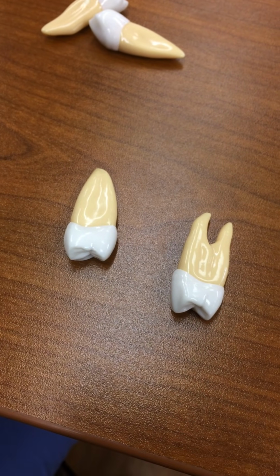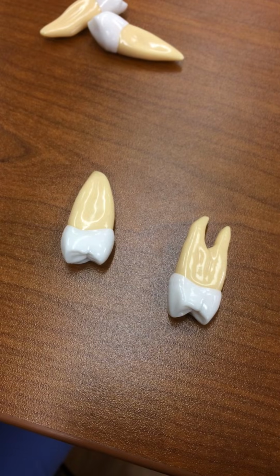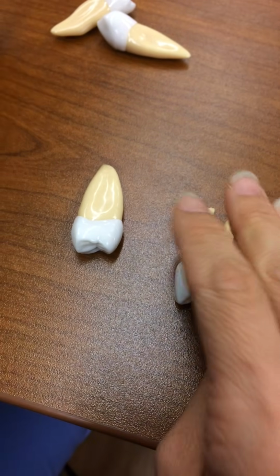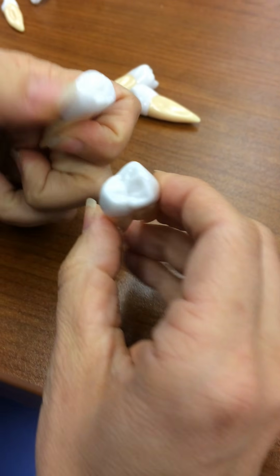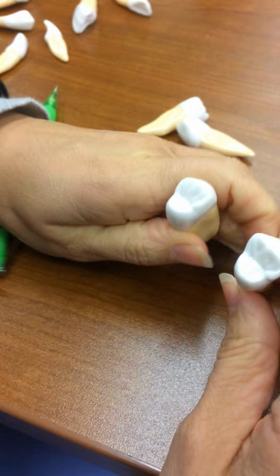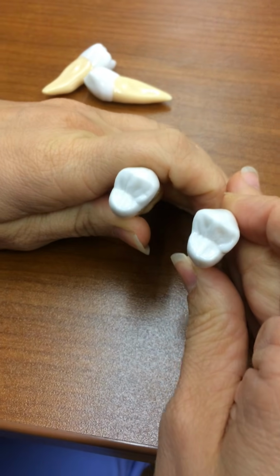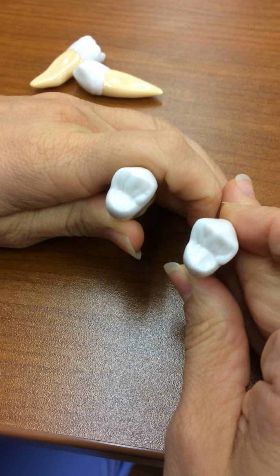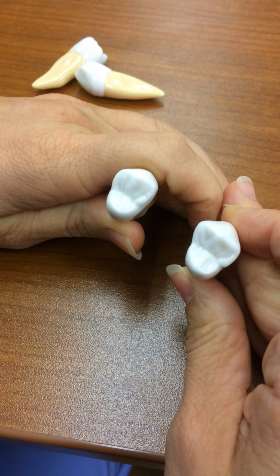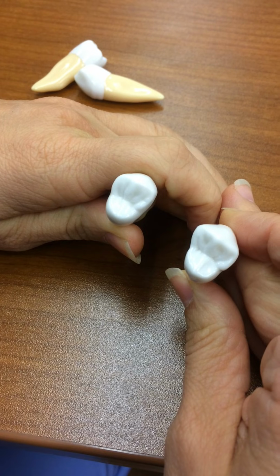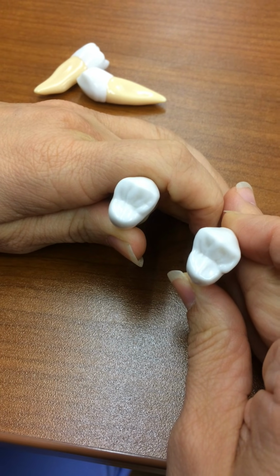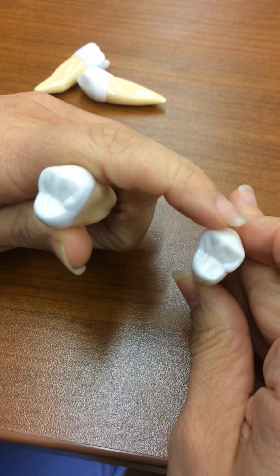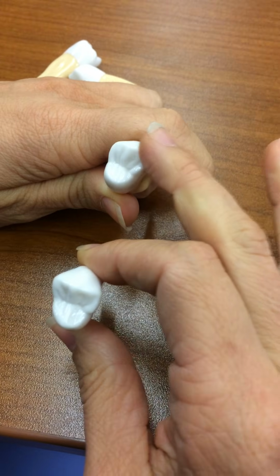If you have a single rooted maxillary premolar, the best way to determine whether it's a second or a first is to look straight down at it from the occlusal surface. The shape of the first maxillary premolar is pentagonal, whereas the second maxillary premolar is more ovoid in shape. So here we have our pentagonal shape versus our ovoid shape.